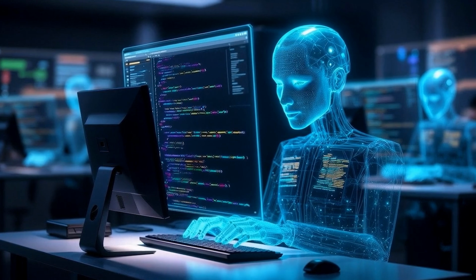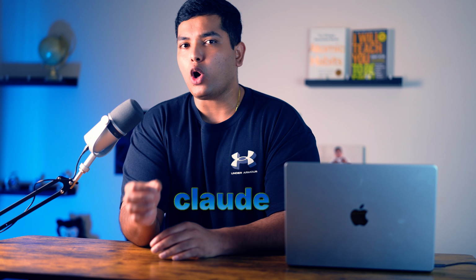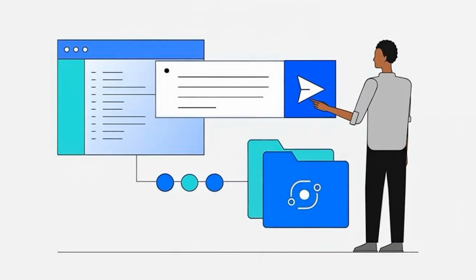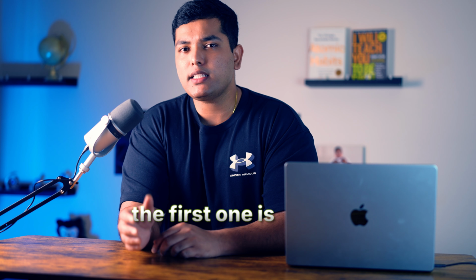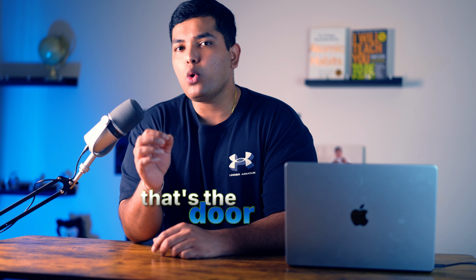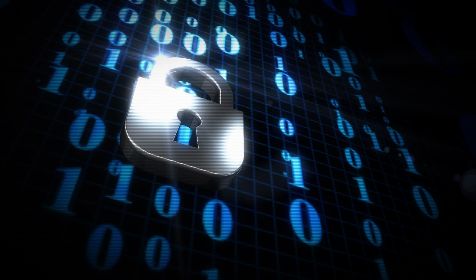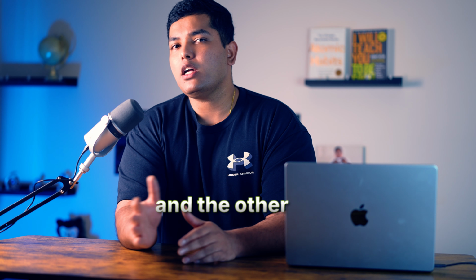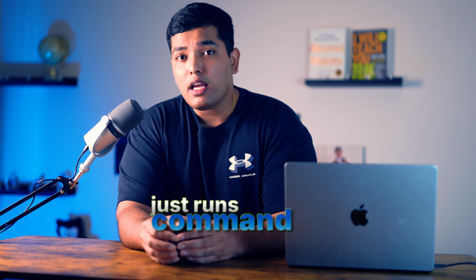And here's the part that nobody tells you when you start using AI agents to build faster. Claude Code has two completely separate ways to open a file. The first one is the native read tool. That's the door you think about, and that's the door you will always lock. And the other door is bash, your shell, where the agent just runs commands the exact same way you would, with cat, less, grep.